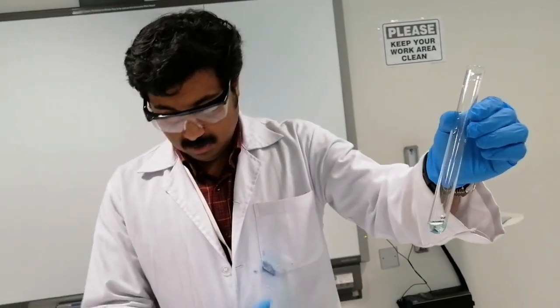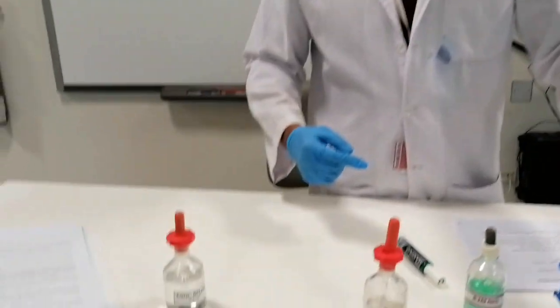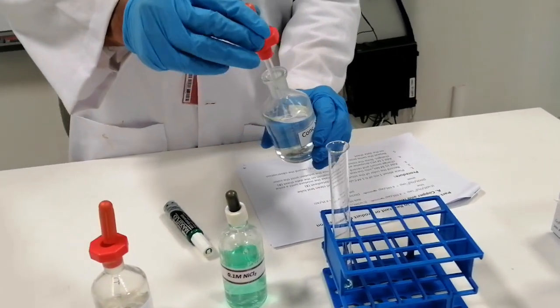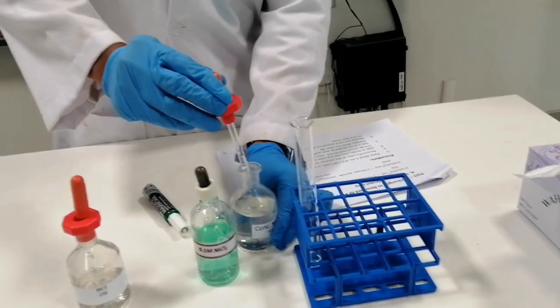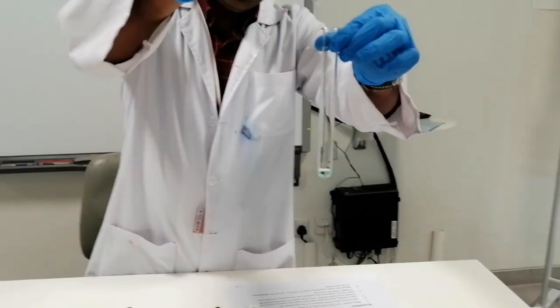Now I'm going to add the base, the ammonia, into that. How much ammonia do you want to add? You just add drop by drop until you get a significant color change in the test tube. You can hold the test tube in your hand and add ammonia drop by drop.